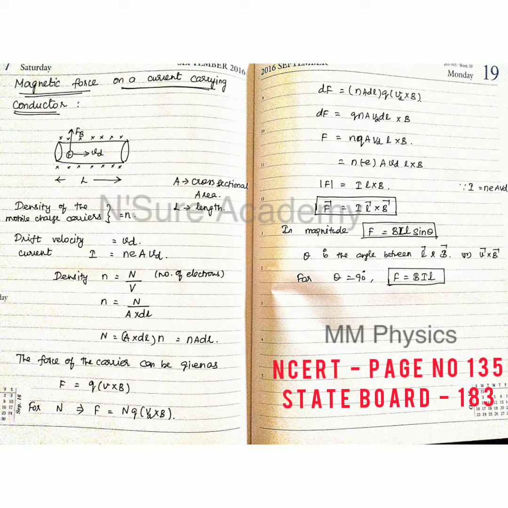The force on the carrier can be given in terms of the Lorentz force. We know whenever a charged particle is moving, it experiences a force called the Lorentz force, that is F equivalent to q into v cross B. And for N number of charge carriers, F is equivalent to N q Vd cross B. Then N can be replaced as n A dl q Vd cross B. Rearrange the equation and substitute the value of I, which is n e A Vd. You will get F is equivalent to I L vector cross B vector.